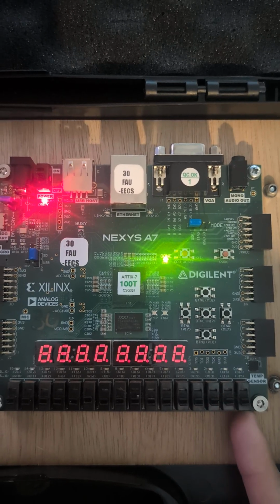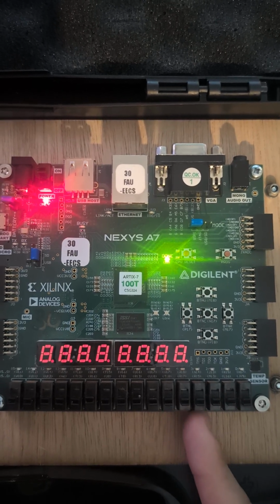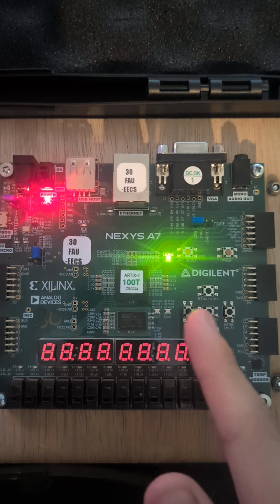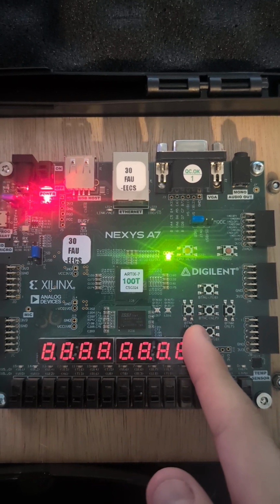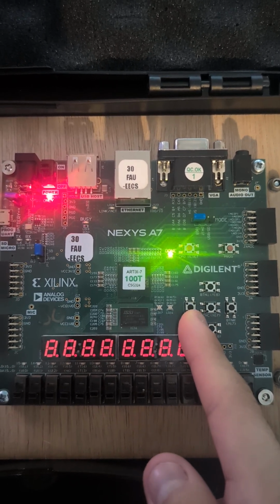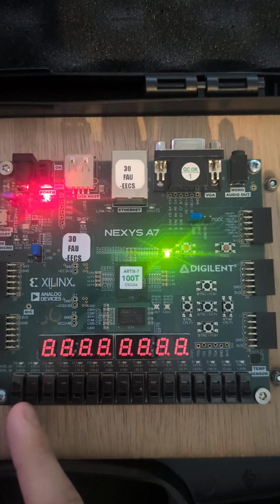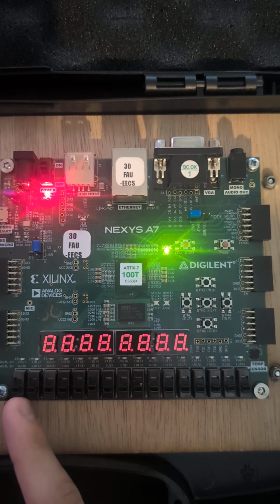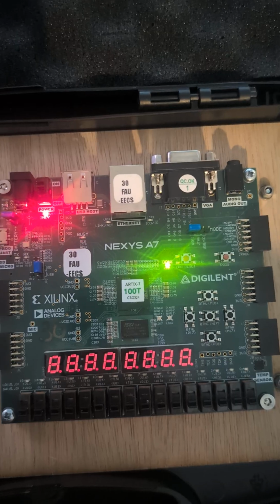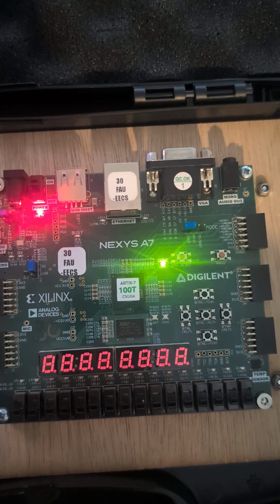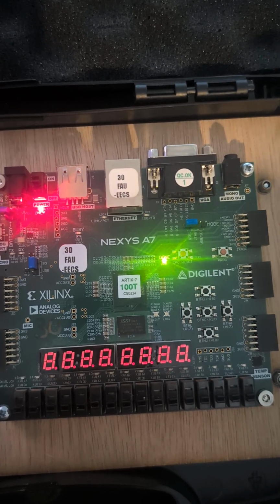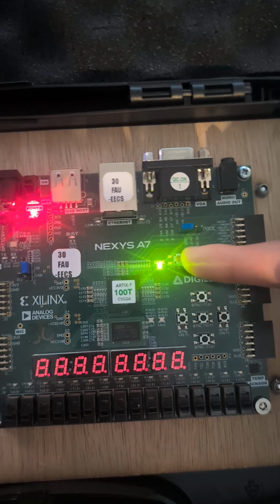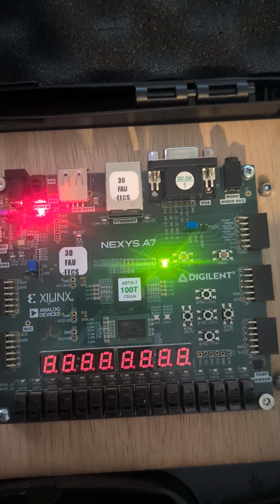So we're going to use switch 0 through 3 to input the values. Then we use this button to load the values into memory. And then we can use switch 13 through 15, so 13, 14, and 15, to select which register we are going to put the value into. And finally, we can reset all of the registers with the reset button here.